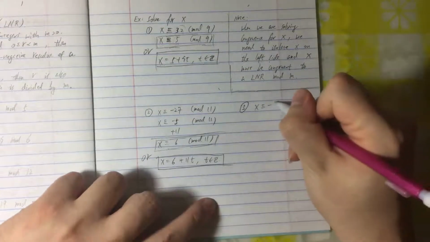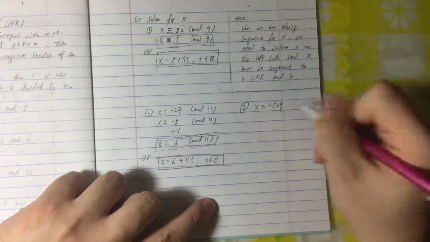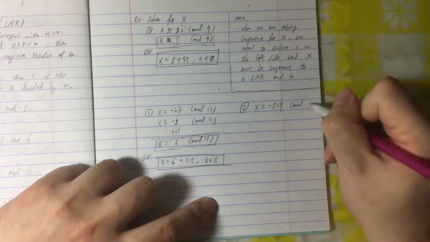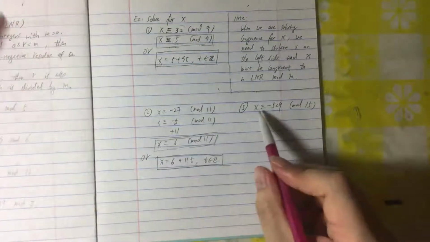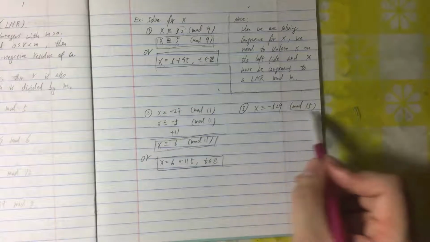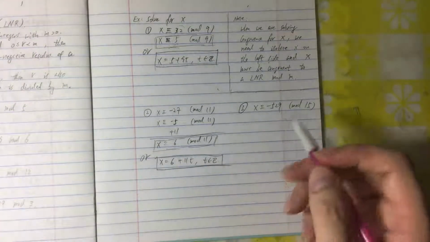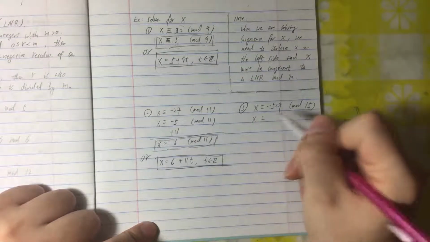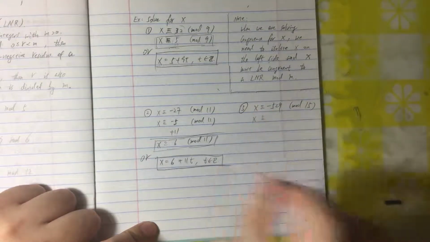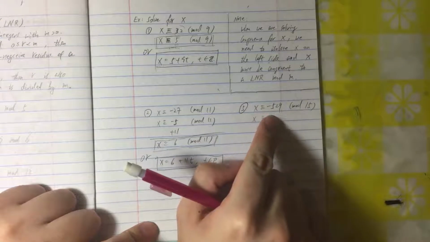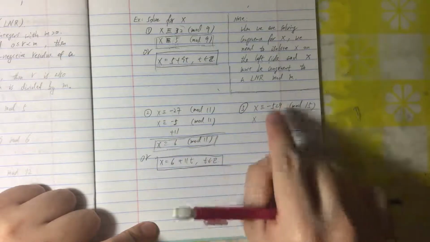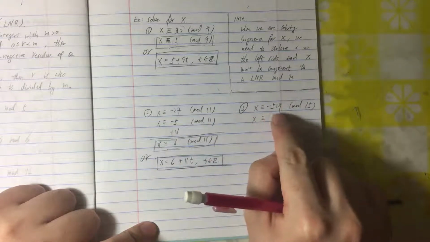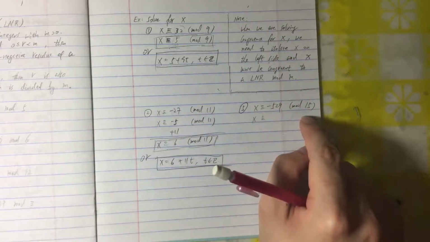Next, x is congruent to negative 529 mod 15. What can we do here? This number is negative, and we cannot divide a negative number to find a remainder. So let's first divide positive 529 by 15 and find the remainder.